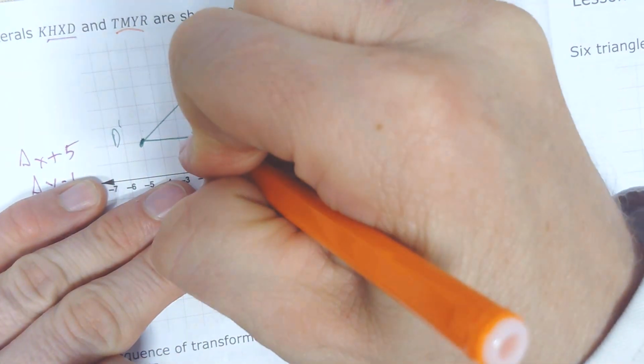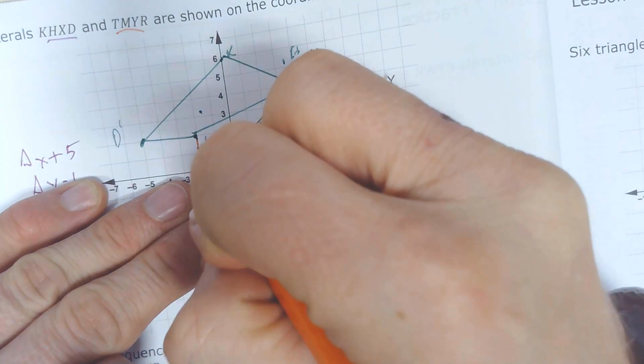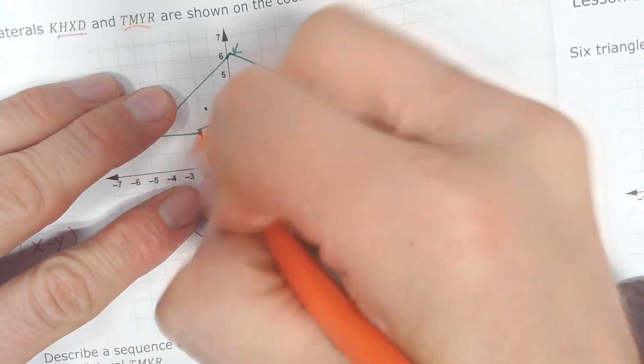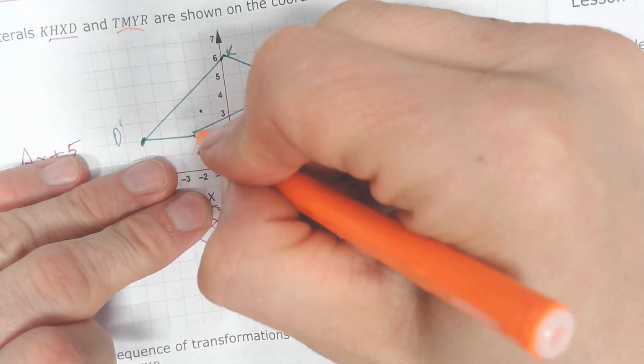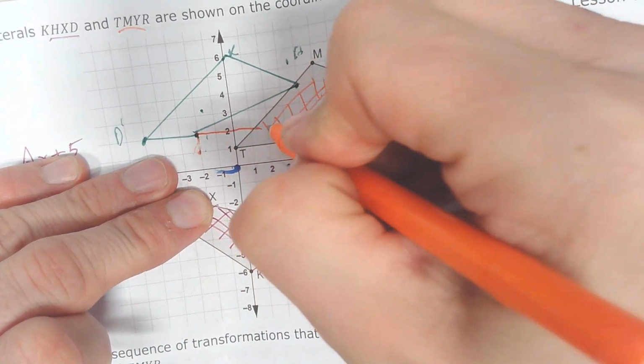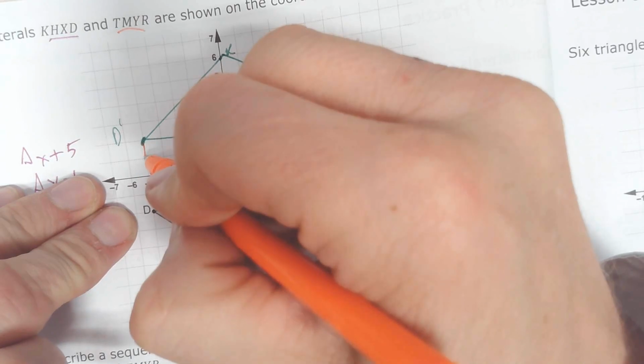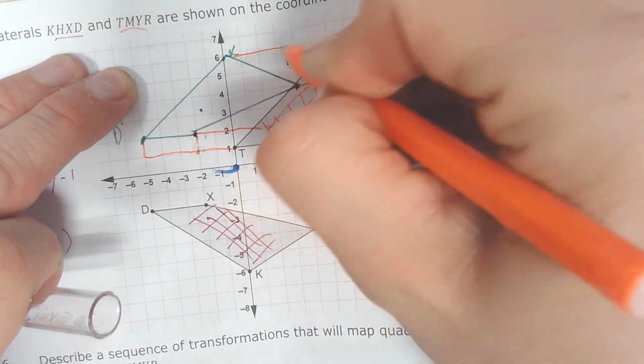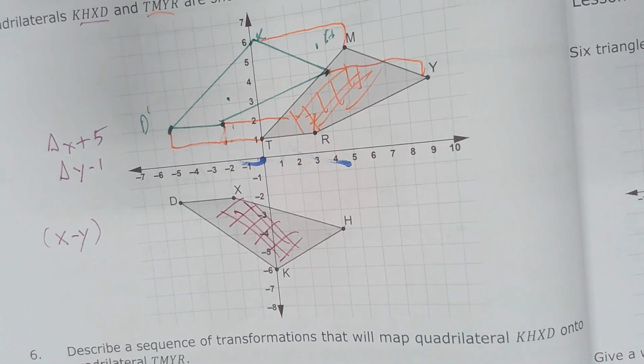So I'm going to go over and down, down, over and down, and over and down. There's my mapping. I did it.